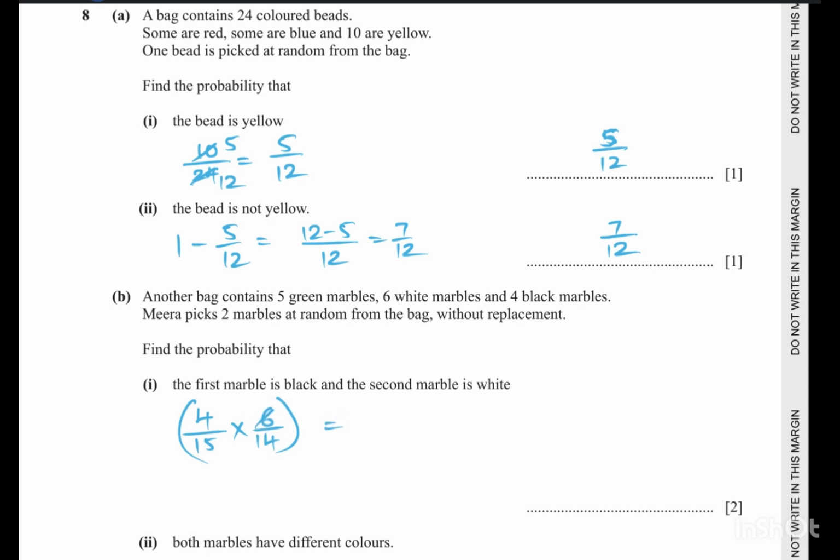Simplify: 3 times 2, 3 times 5. 4 twos are 8 by 5 into 14 is 70. If you simplify this, 2 fours are 8, 2 thirty-fives are 70. So 4 by 35 is the answer. You cannot simplify further. 4 by 35. Question number 1 is done in B. Question number 2 now.